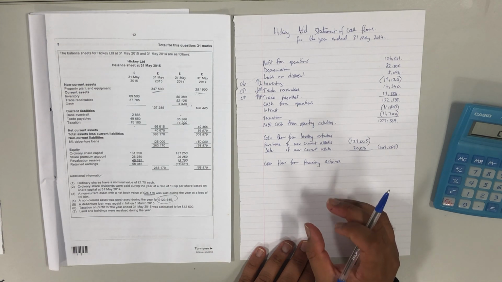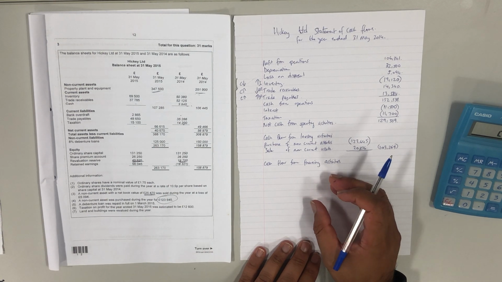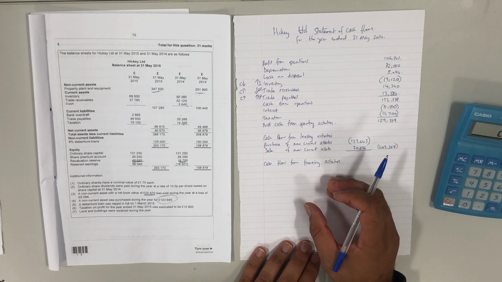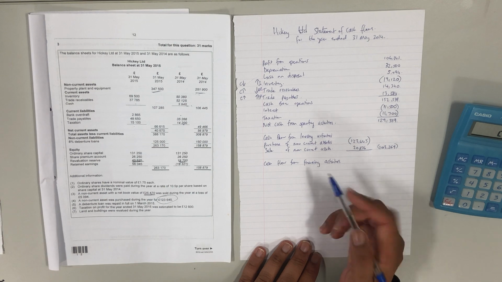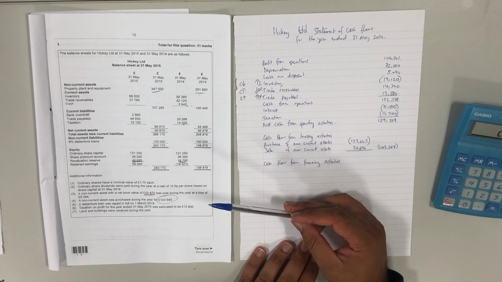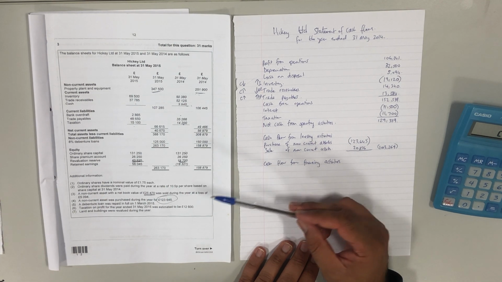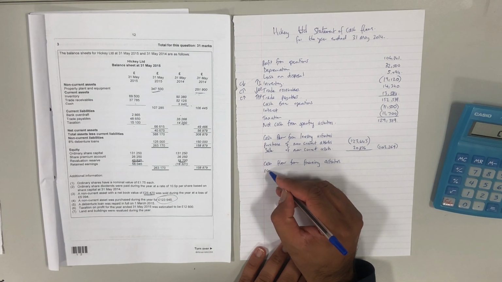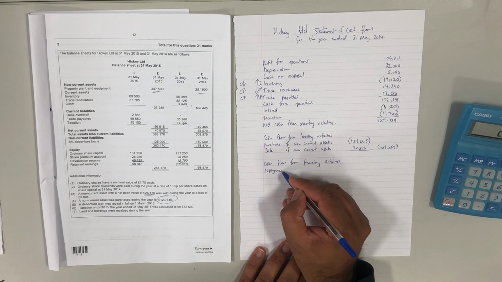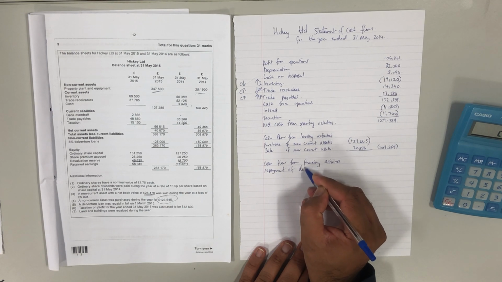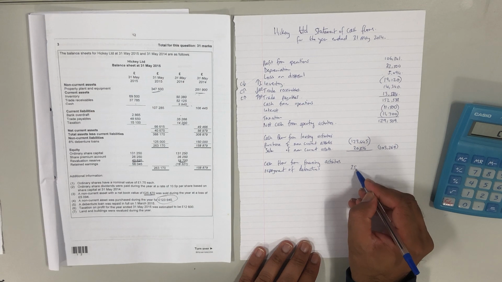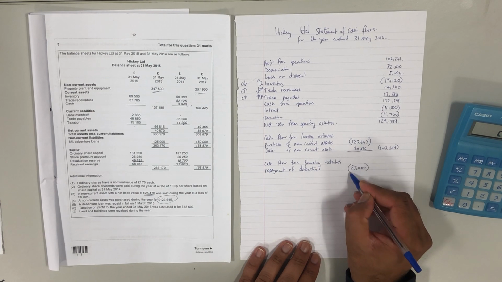Okay, this is all to do with financing, typically loans and dividends and debentures, maybe even mortgages as well. Now in the question they told us under point number 5, a debenture loan was repaid, so we can say repayment of debenture, and we paid back 25k, so 25 is going out of cash.